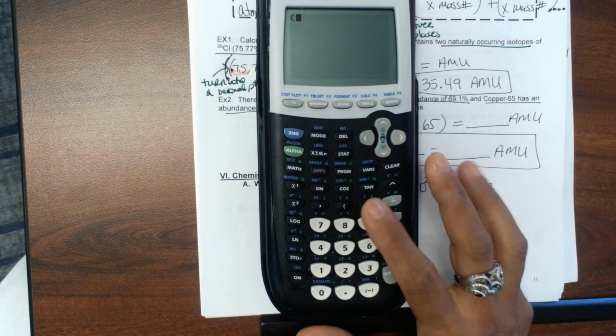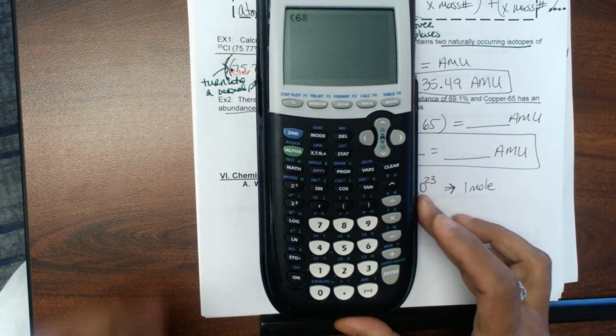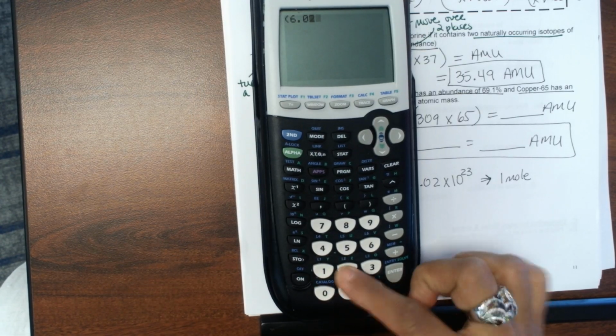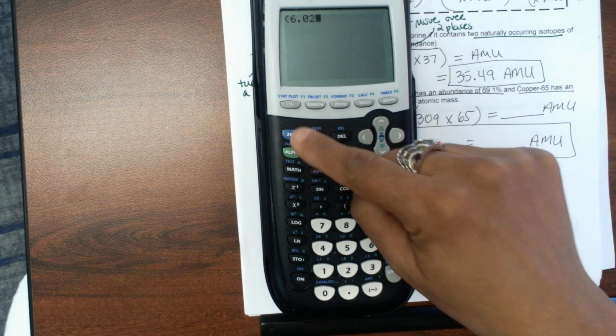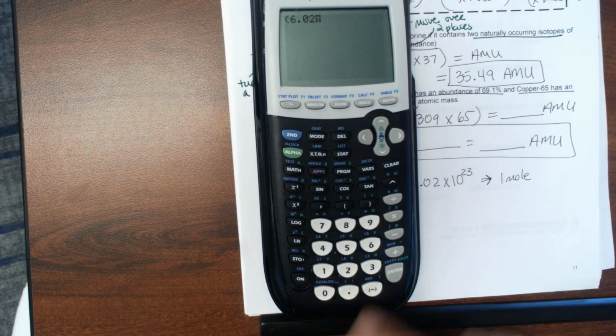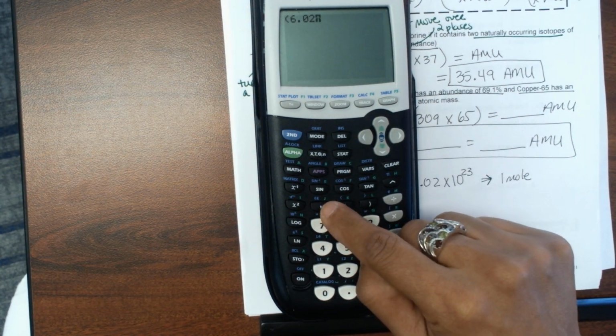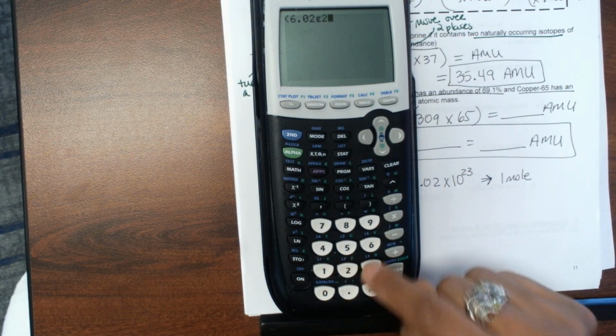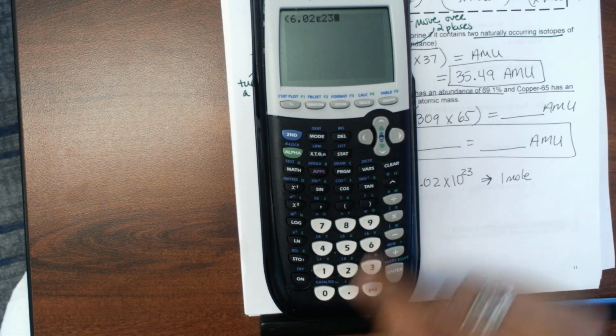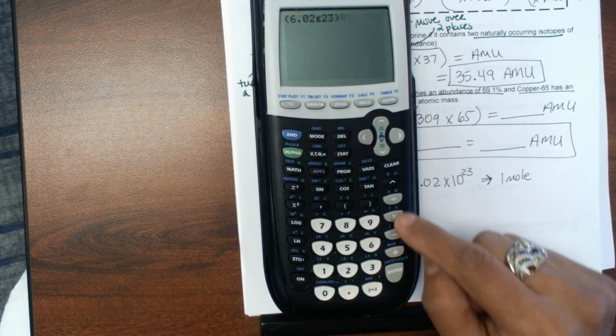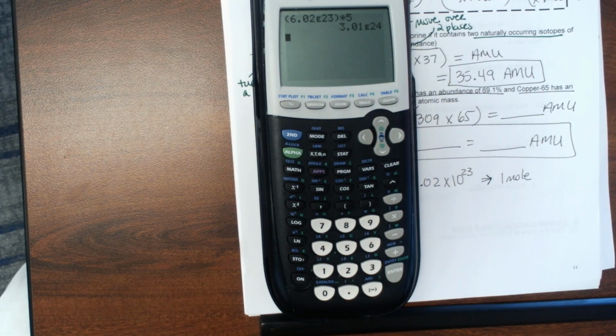I'm going to open parentheses, 6.02. Do you see up here the second key? I'm going to come over here to the comma that's above the 7 to the 23rd power. Close parentheses times 5 equals 5 moles.